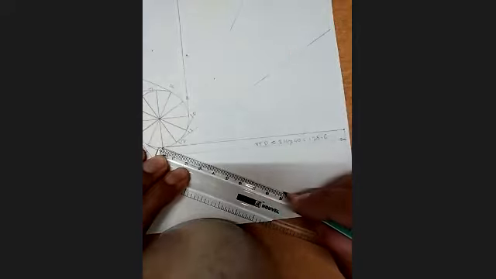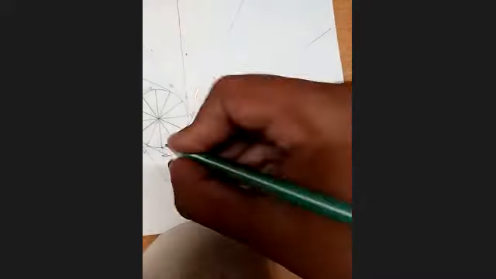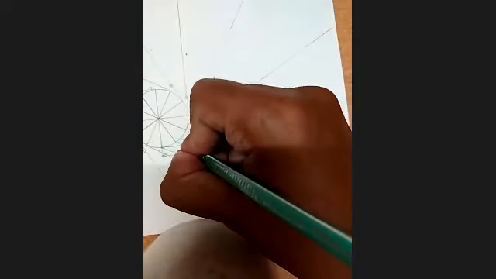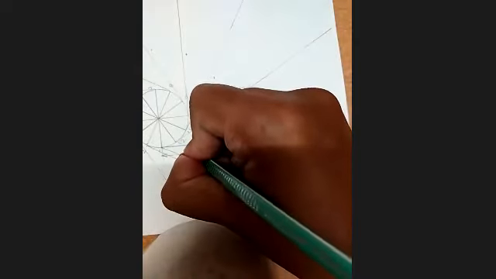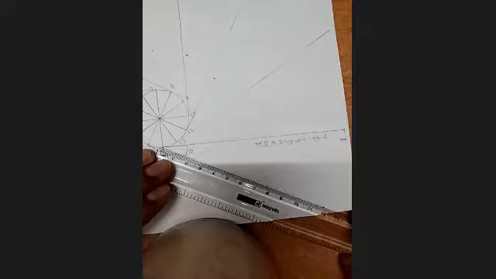I repeat, draw a line at any angle, but the length will be 120. So what I have done here is taken a line at this angle, say theta, it can be any angle, remember. You have to choose a length which you can divide into 12 parts easily. So 120 length, you can divide into 12 parts very comfortably, right?